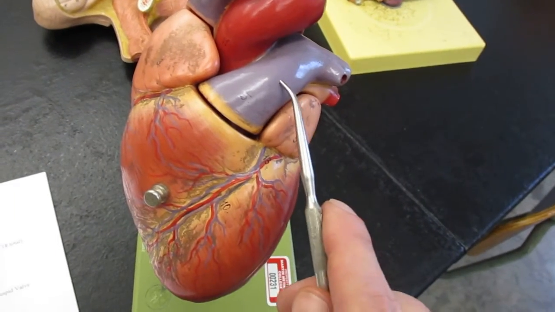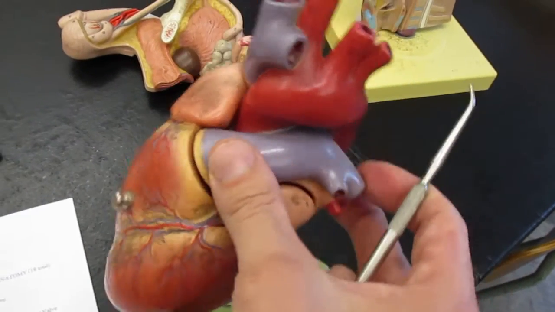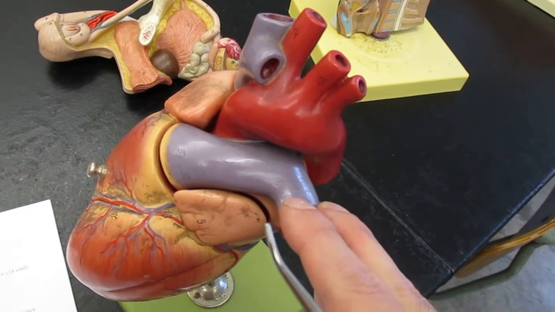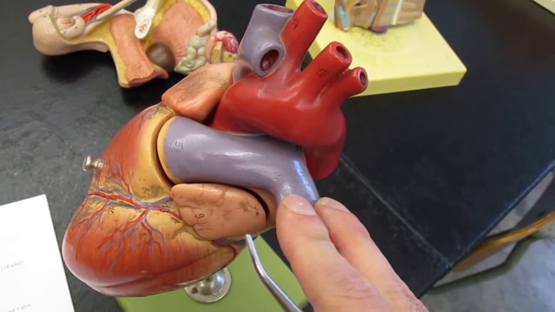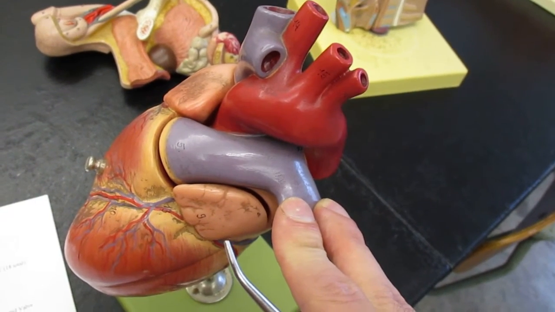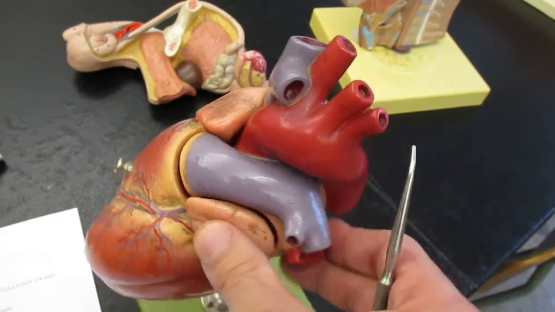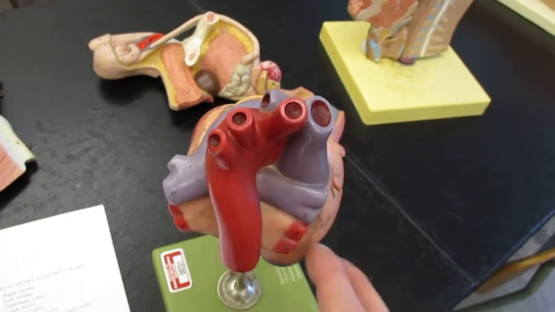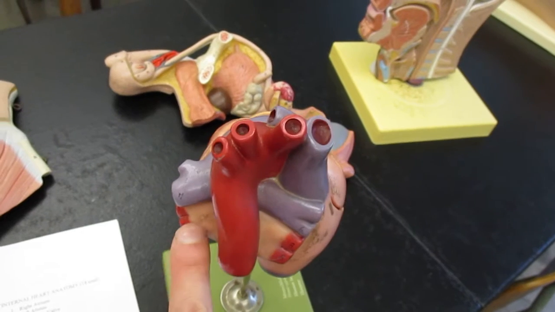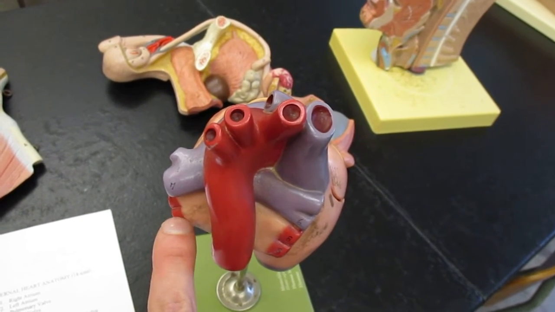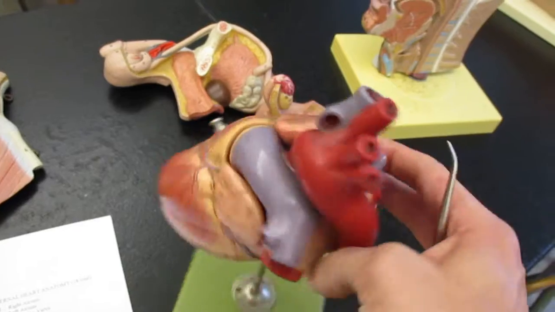right here. And then you have your pulmonary arteries coming off the pulmonary trunk, carrying deoxygenated blood or CO2 rich blood from the right side of your heart. And then you have your pulmonary veins, which are coming in right here and right here into your left atrium. Into your left atrium. Okay?